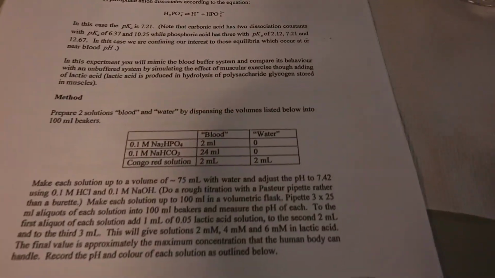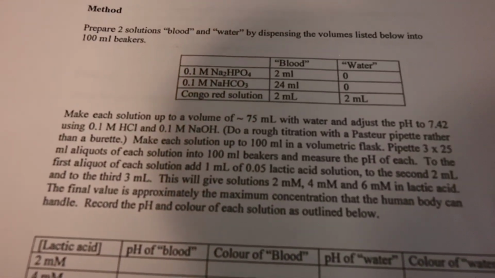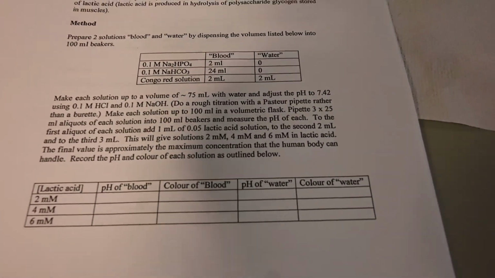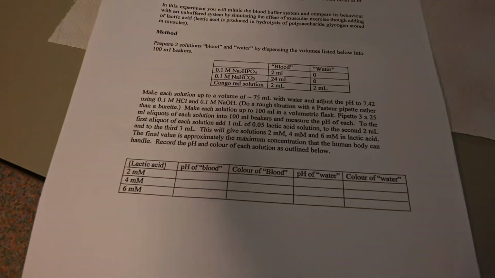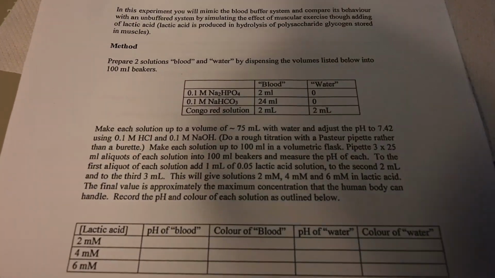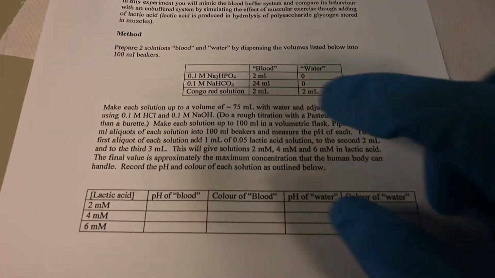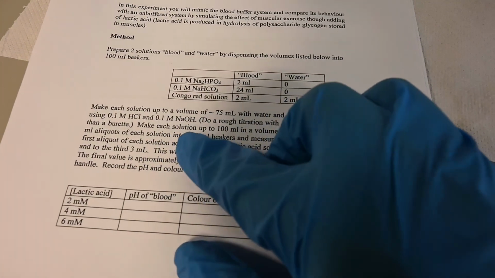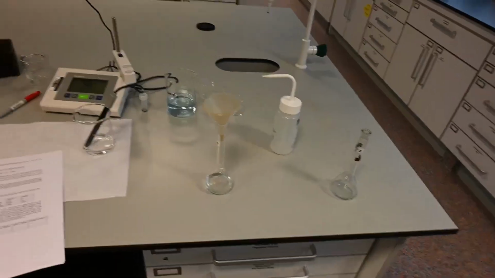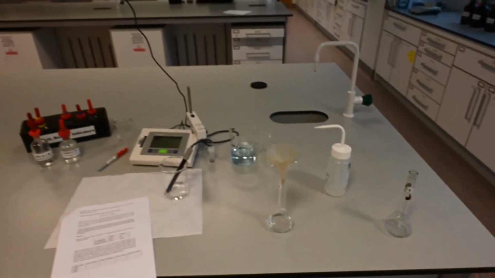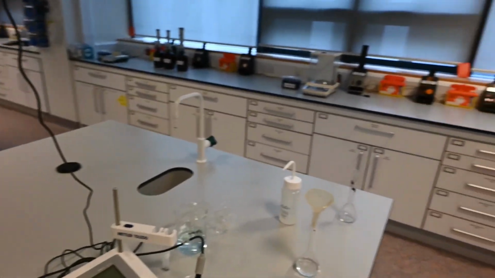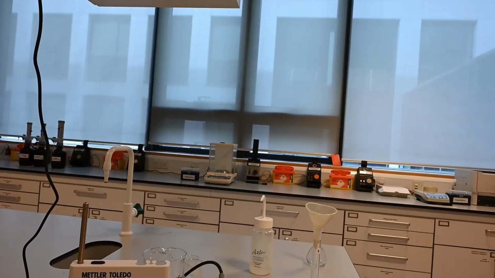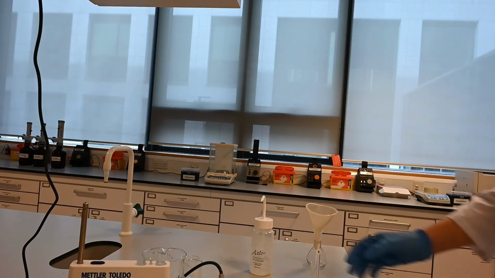So if you can see here, it says make each solution up to a volume of around 75 milliliters with water. But for any mathematicians doing this module, if you add 2 plus 24 plus 2, that's 28 plus 75. That's going to be over 100 milliliters, even though it wants you to have each solution up to 100 milliliters. So in order for us to get each solution up to 100 milliliters, instead of using 75 milliliters of water for the blood solution, we're going to be using around 60 milliliters of water.